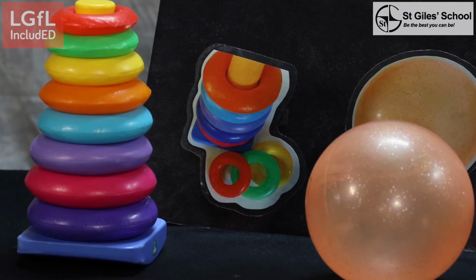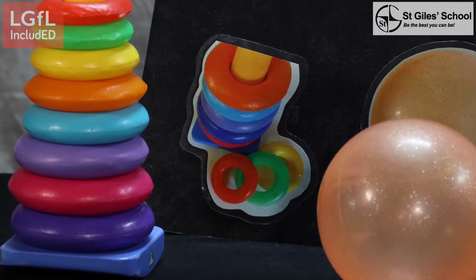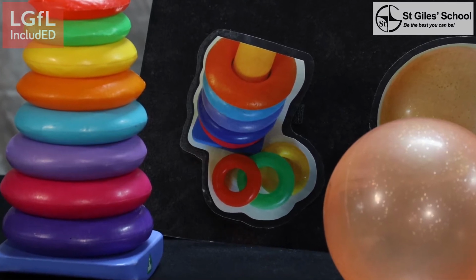This video is a tutorial showing you how you can use pictures and picture exchange to make choices at home.